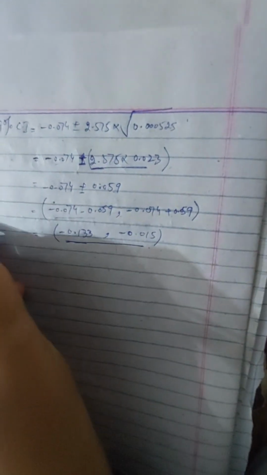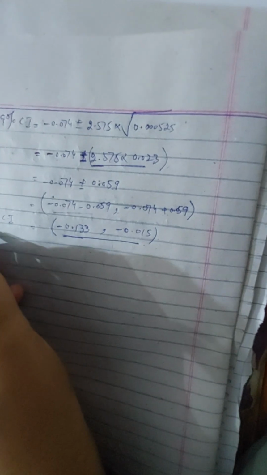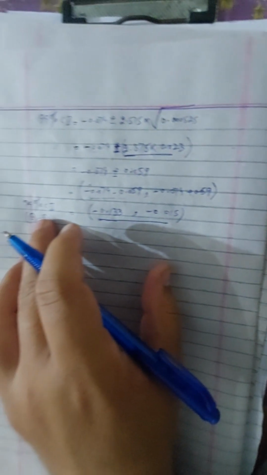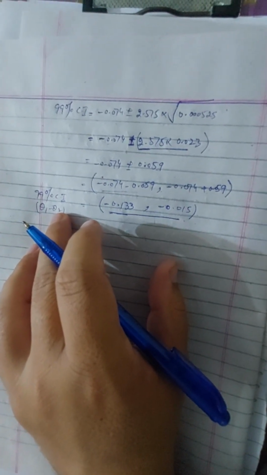Okay, this is the 99% confidence interval for the true proportion difference, theta 1 minus theta 2, where theta 1 is the true proportion for the first population and theta 2 is the true proportion for the second population.